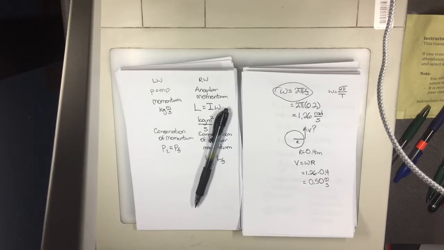What happens when they pull their arms inward? They speed up. Well, they have the same amount of energy that they had before. By them pulling their arms inward, they have changed the distribution of their mass. So change in the distribution of their mass changes their moment of inertia.